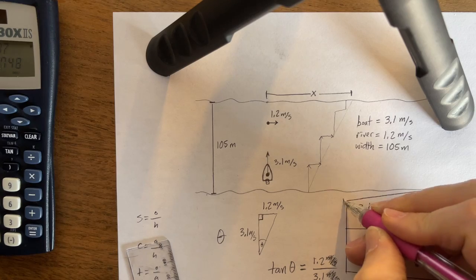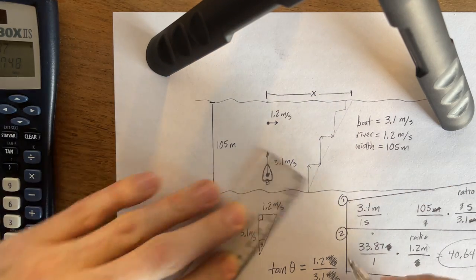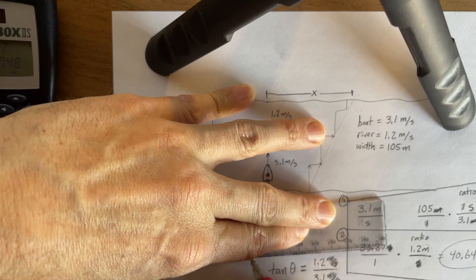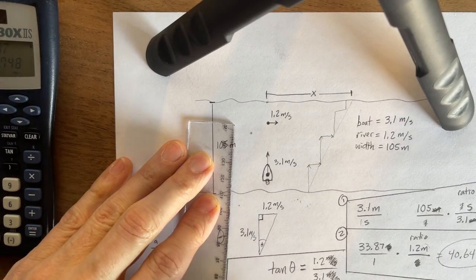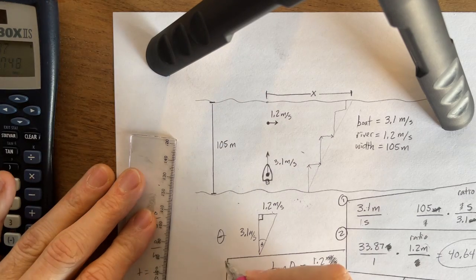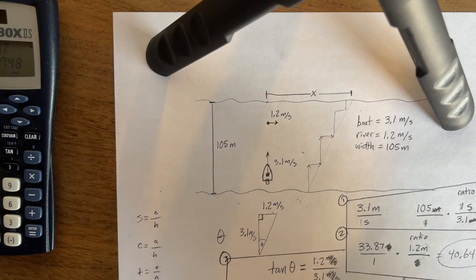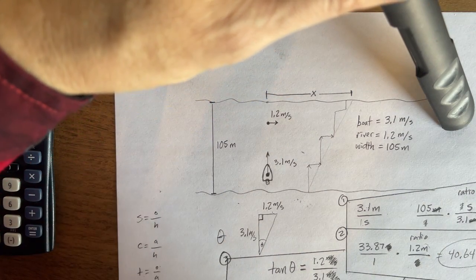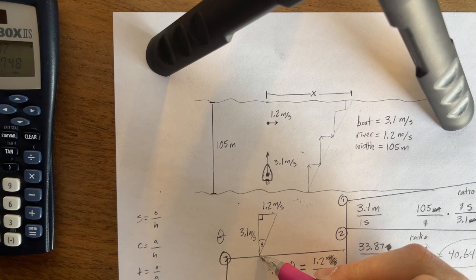So this was step 1, this was step 2, and then this was step 3. Hopefully that makes sense.